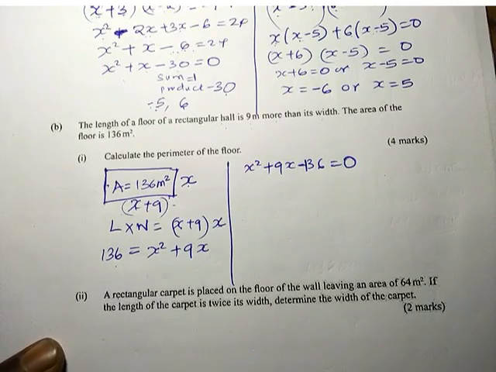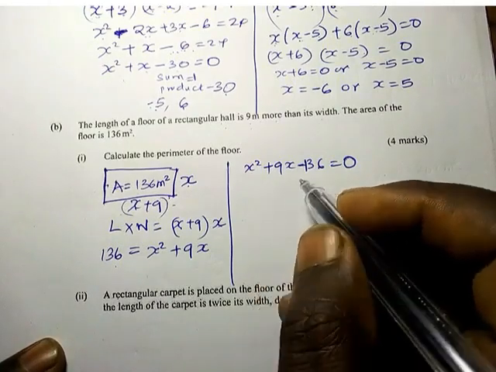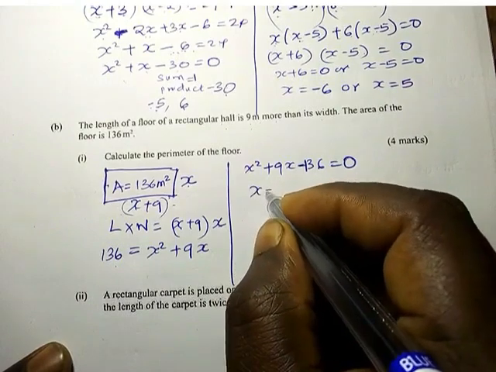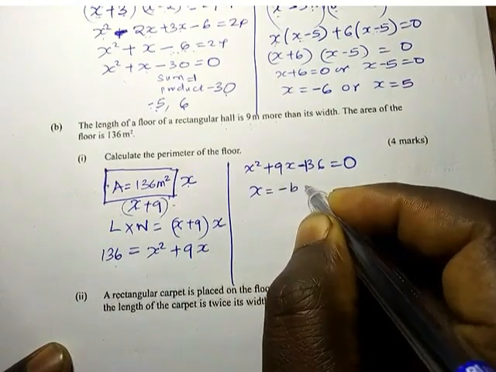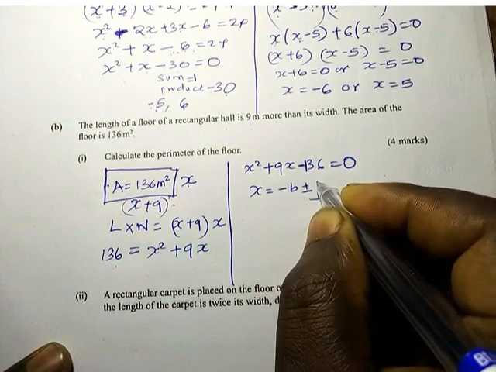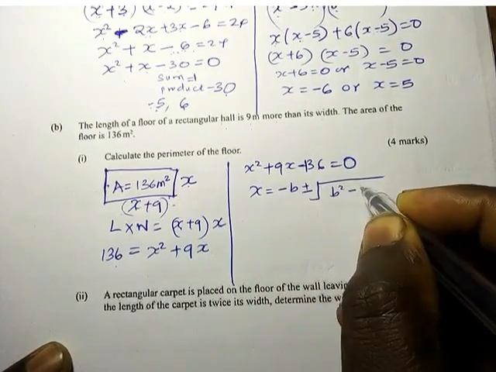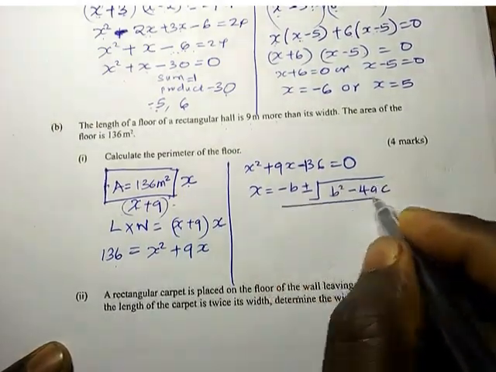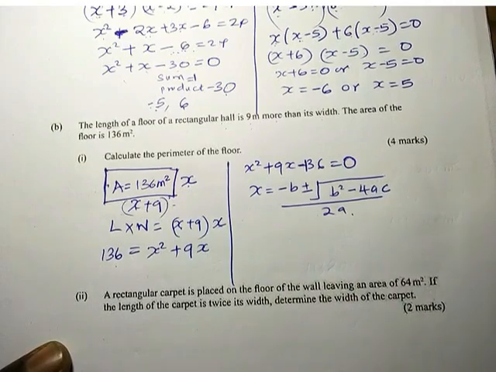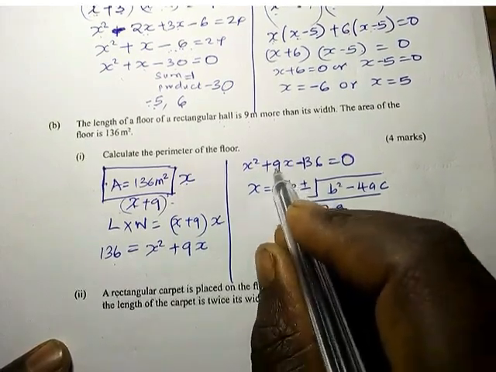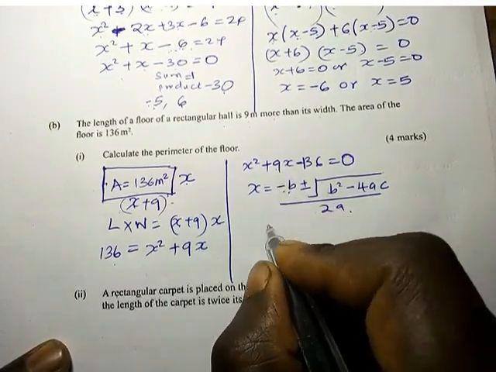We can use the quadratic formula where x is equal to negative b plus or minus square root of b squared minus 4ac divided by 2a. We can use that to get there. Our b is 9, but it is negative here, -9.